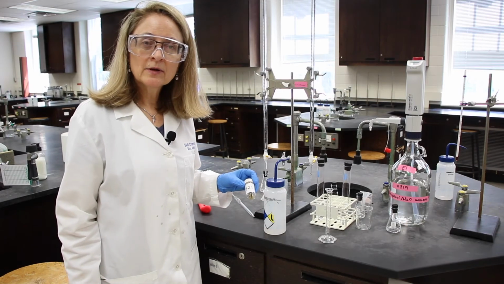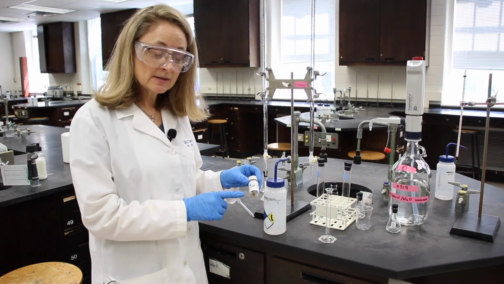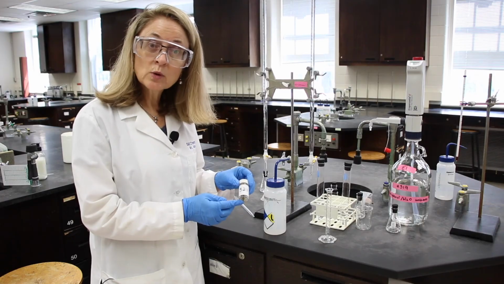In part 5, we'll determine the identity of a solid by calculating its density. First, we'll weigh the solid.